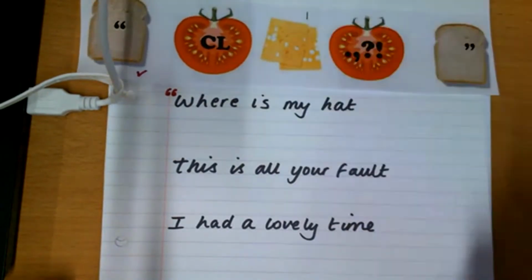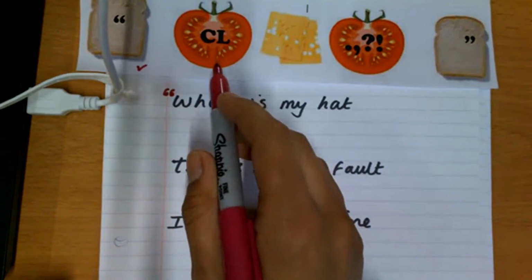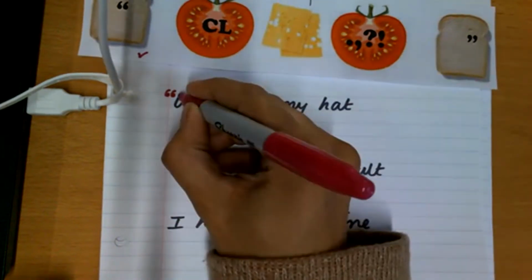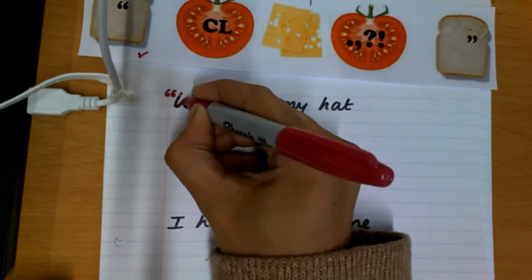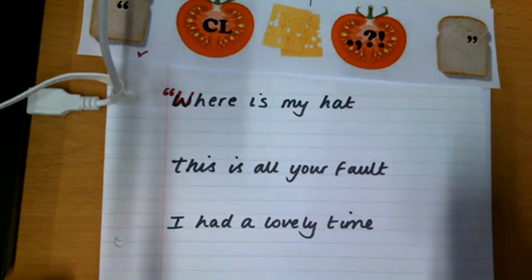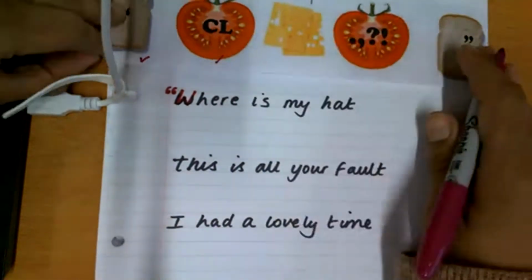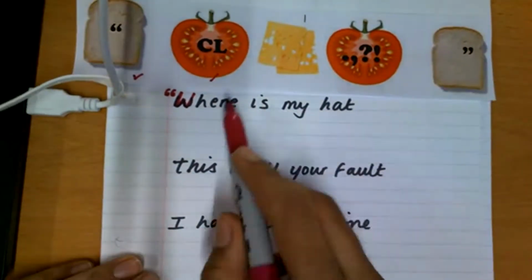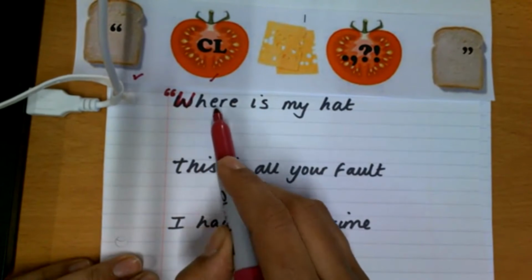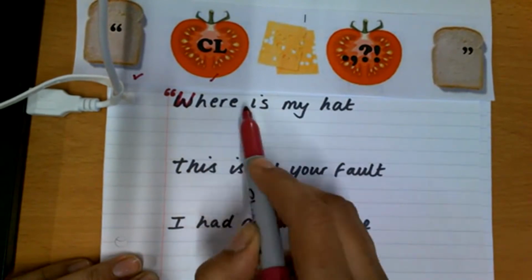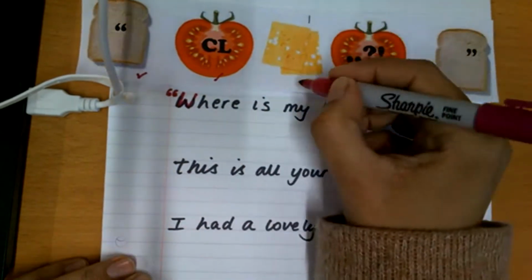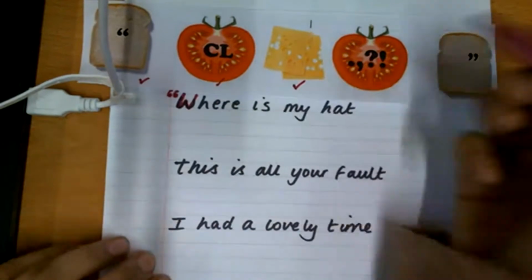Oh, there you go. Then I have to make sure I've got my capital letter. Now that does look slightly capitalized, but I'm just going to make it a bit more obvious. So there's my capital letter. So yeah, tick that there. Then my cheese. Now my cheese is going to be all these words here. Where is my hat? So I know I've got my speech there.